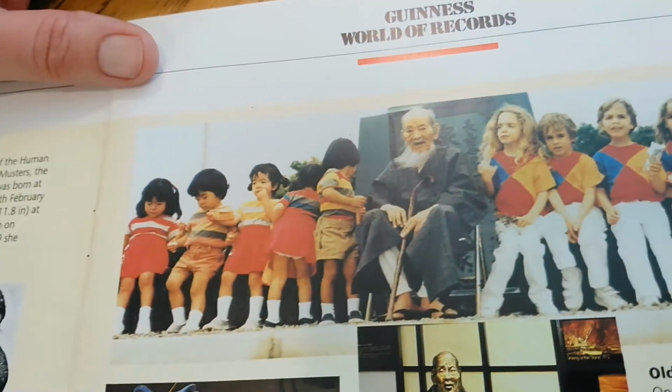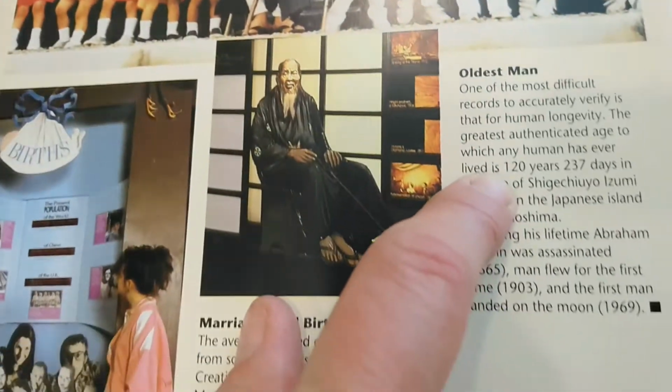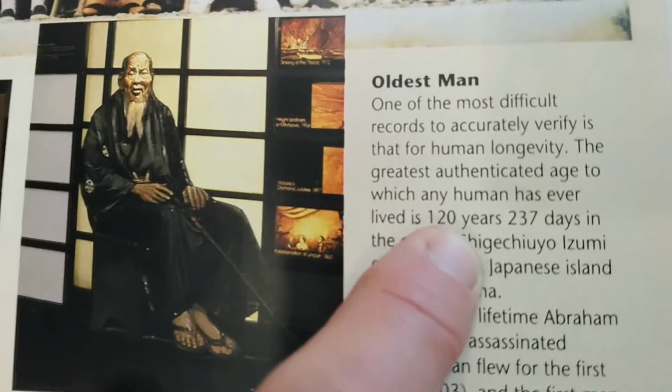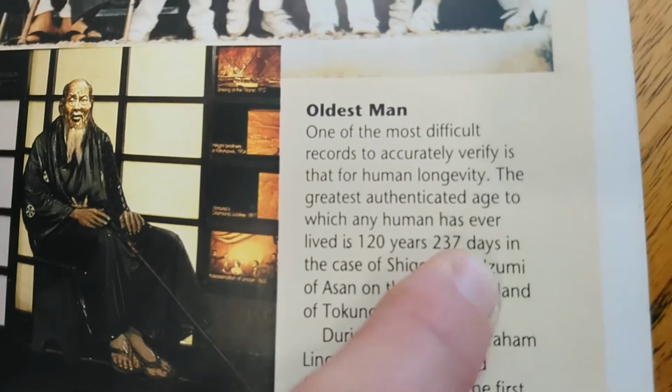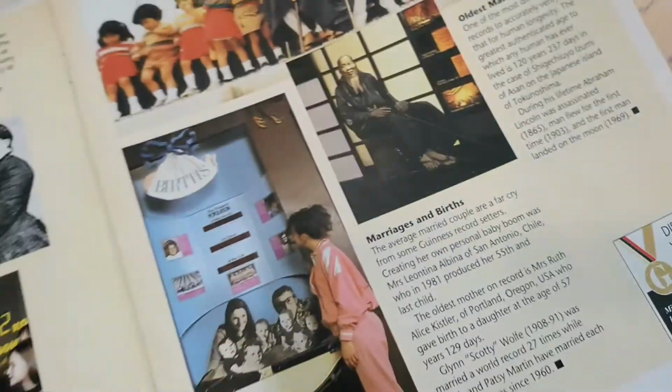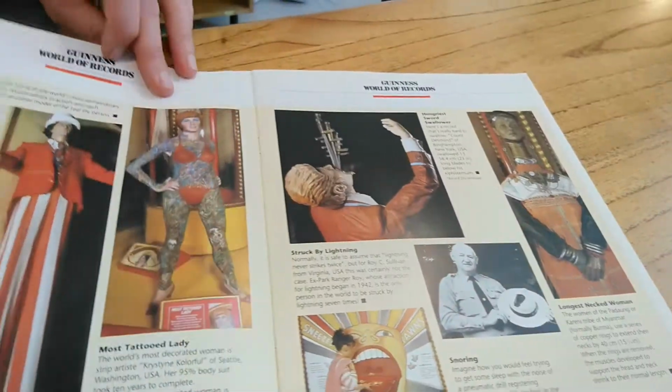Look, the oldest man recorded in history. He lived 120 years, 237 days. Let's see what else we have.